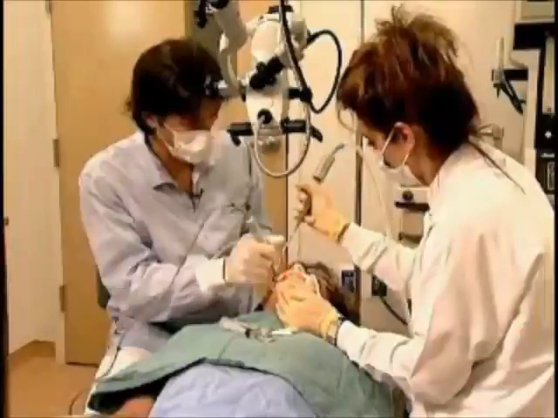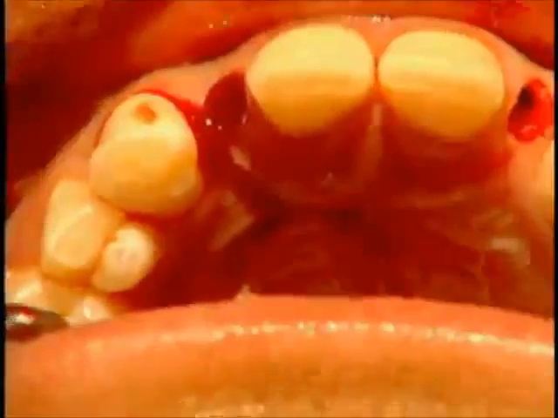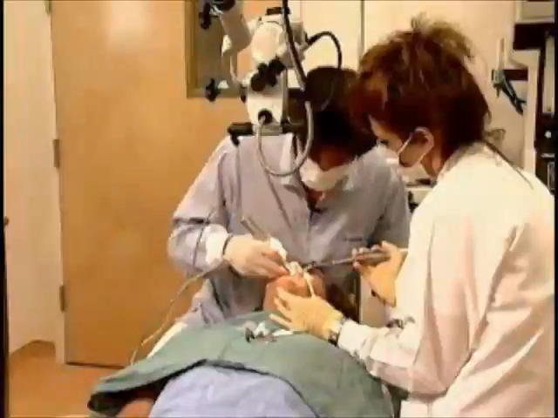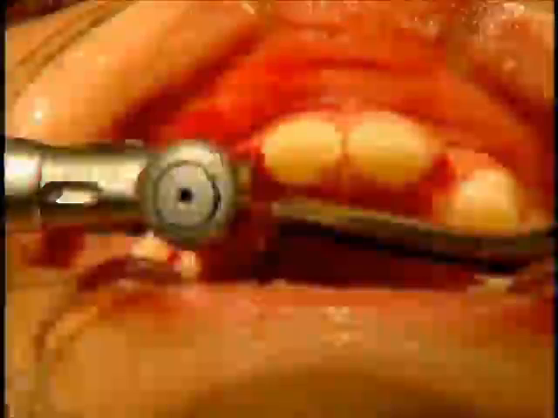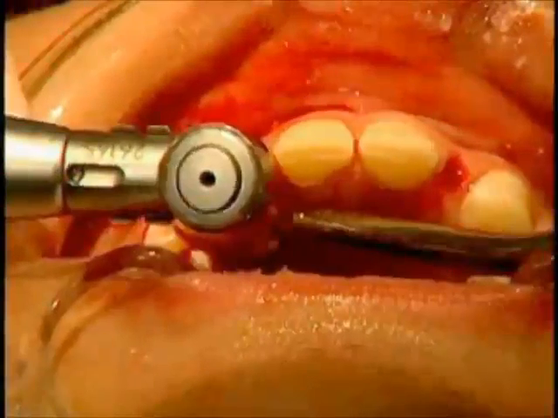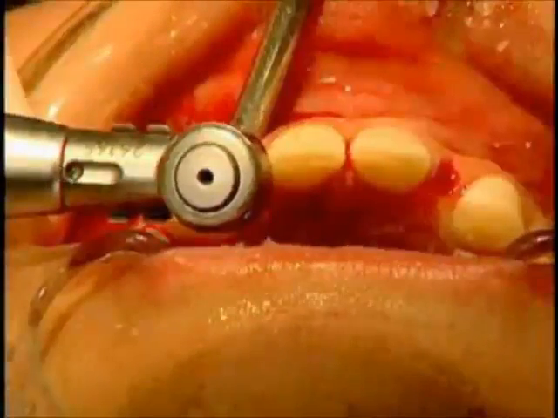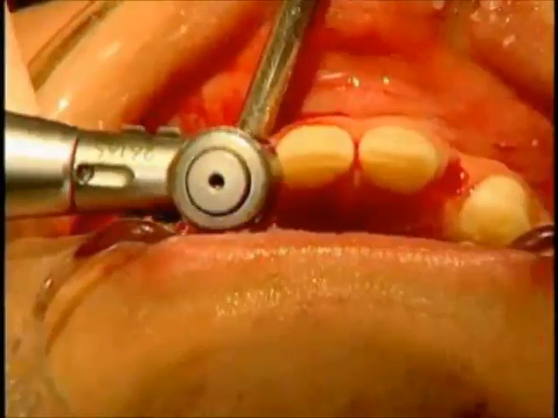Just suctioning up the bone. It's coming out of the site. Clean that up a little bit. I'm just going to make sure I have room subgingivally, and we're going to try to do this as a one-stage procedure.